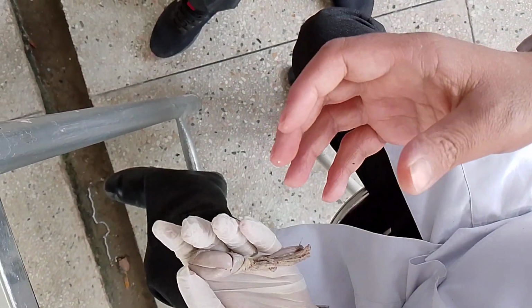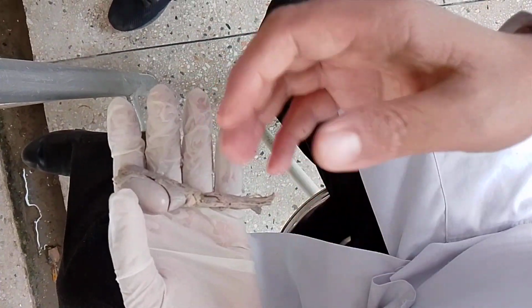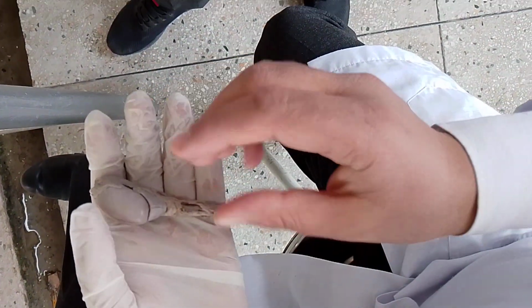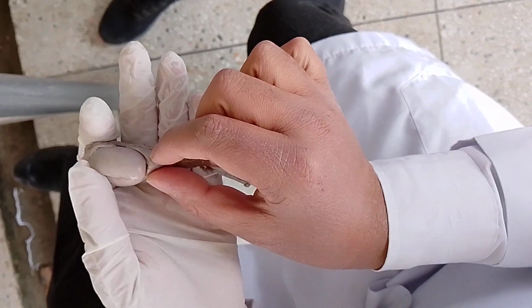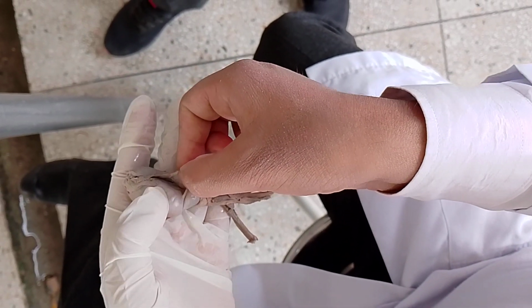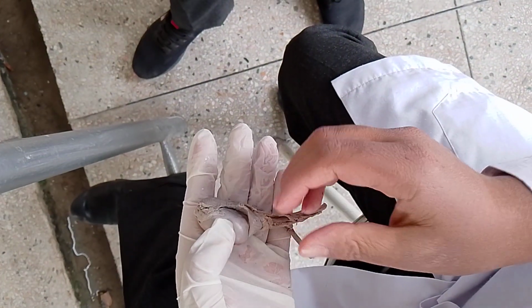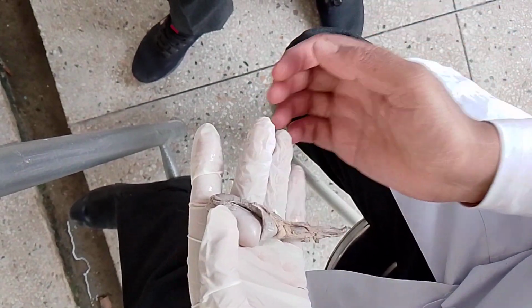Then how can you determine the side of the testis? For side determination, we focus on the head of the epididymis. Between the testis and the epididymis, there is a space called the sinus of the epididymis. For side determination, the sinus of the epididymis should face laterally.